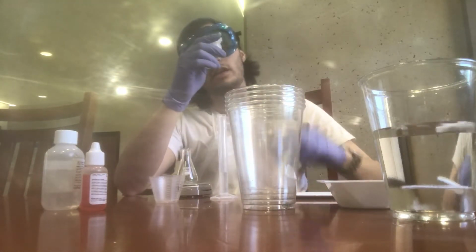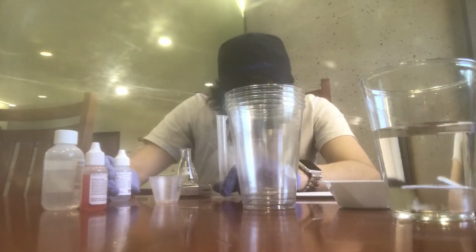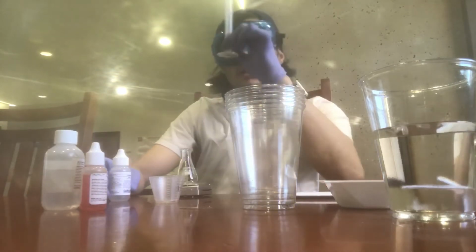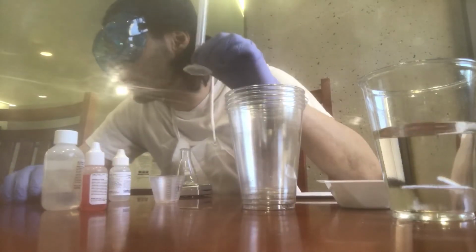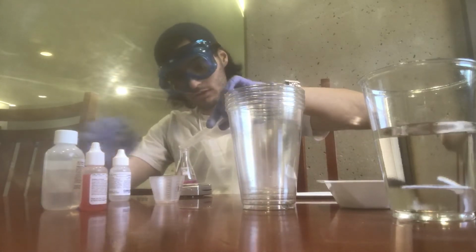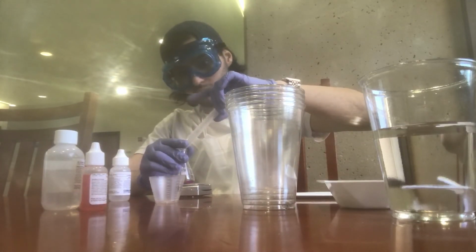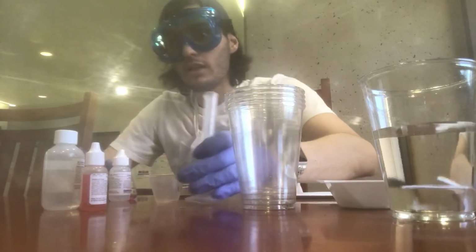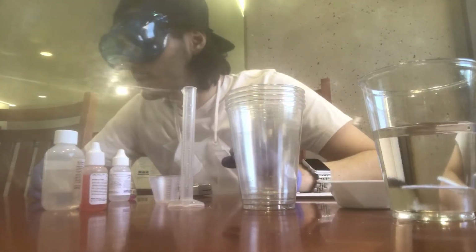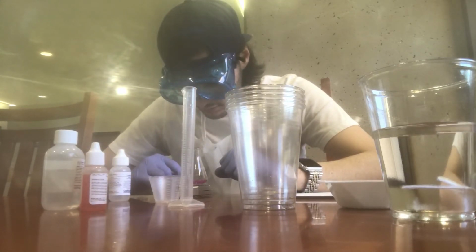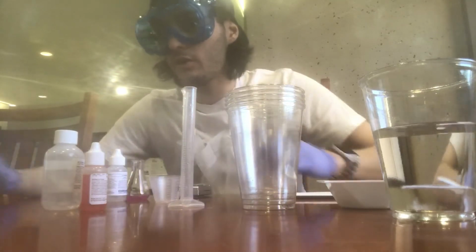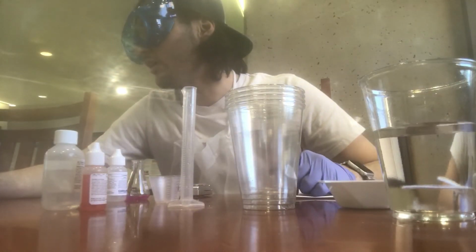Since this is a titration experiment, it's very important to make sure you have precise measurements. So, I've got 3 ml of the lime water, and then I pour the lime water into the flask and record the exact mass of the flask. Like that. So we got 2.88.